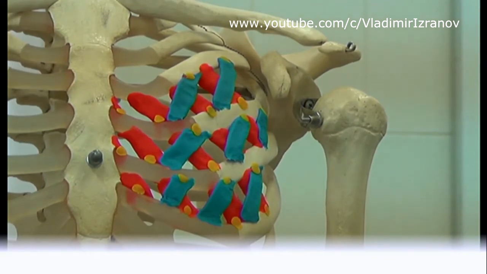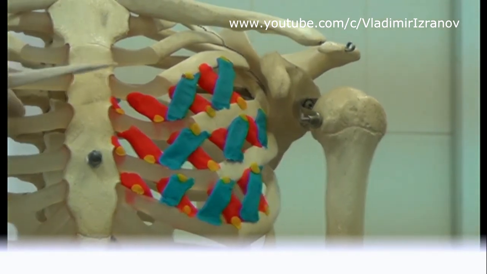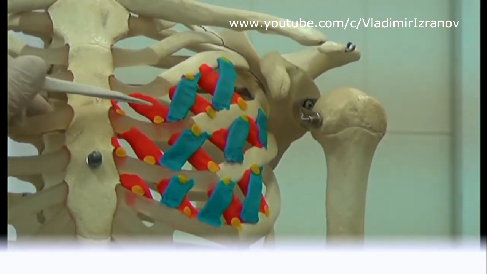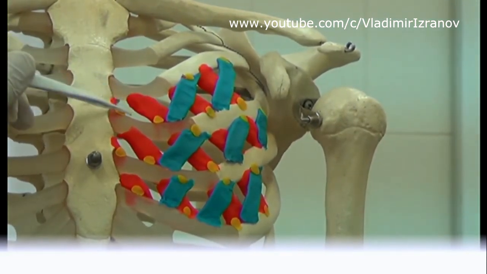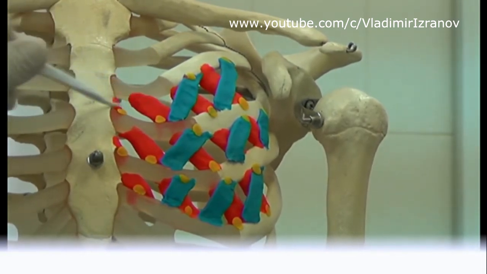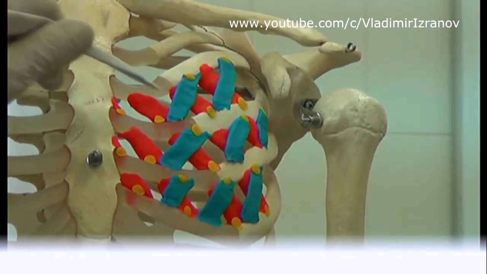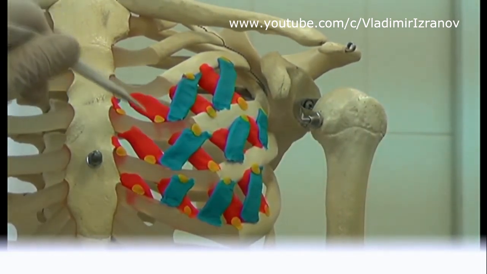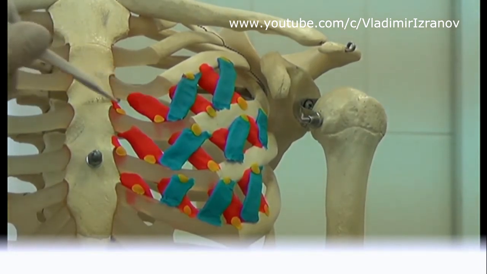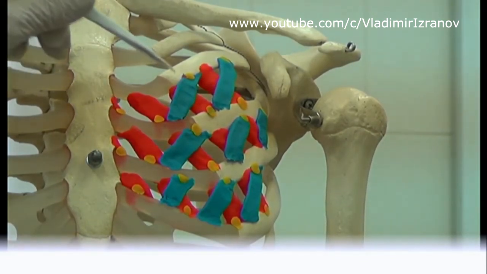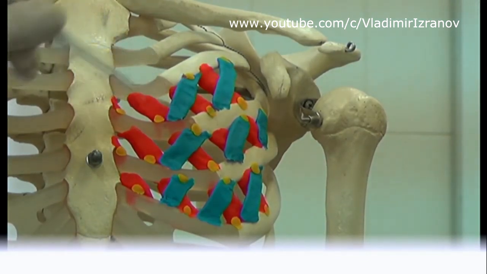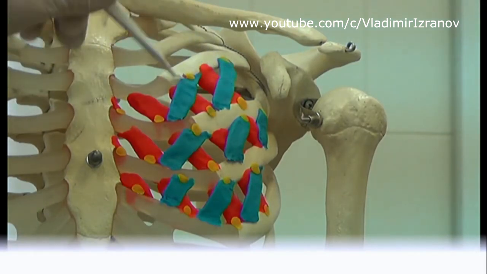And another very interesting feature, you can see that red muscles fulfill the interrib space till sternum. But here we cannot see the blue one.